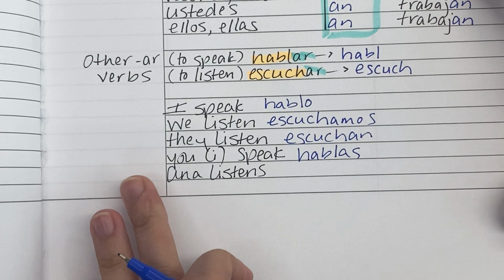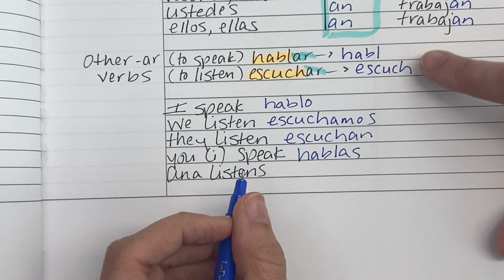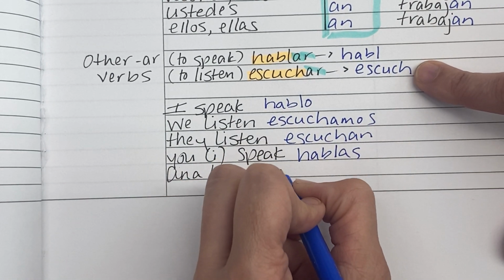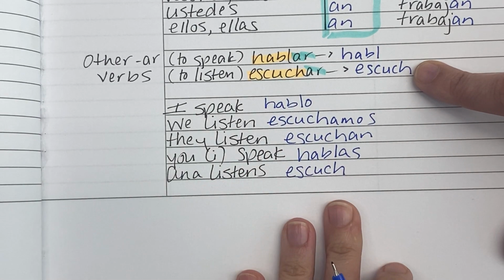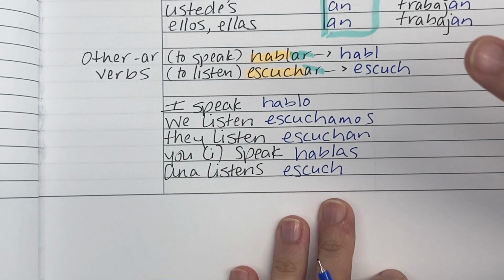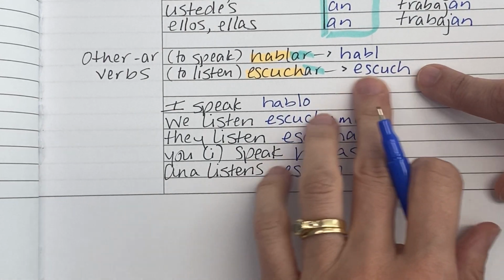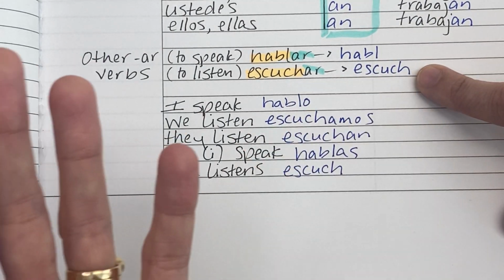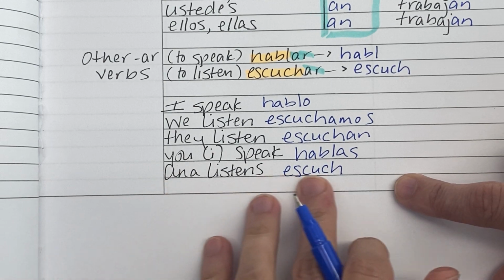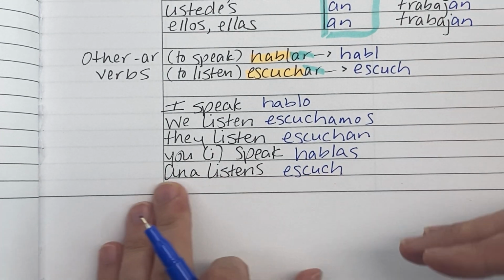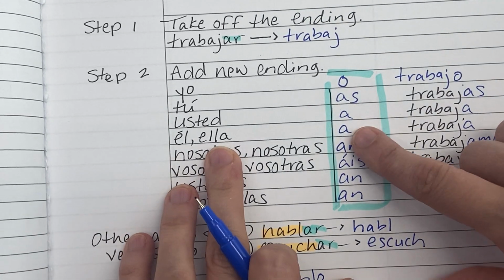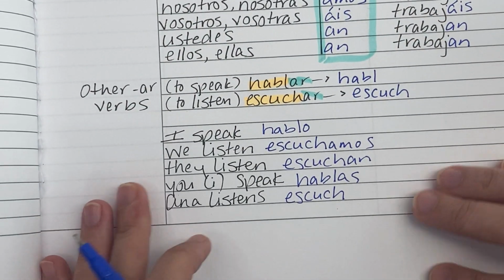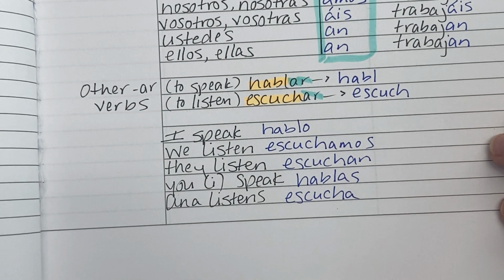And let's do one that's a little bit more challenging. Ana listens. First of all, we need our stem here, escuch. The stem is also sometimes called the root. Sometimes I say one or the other, the root or the stem, and you'll see it differently in different textbooks. So Ana listens, escuch. And for Ana, her pronoun would be she, so we need the ending for ella. So Ana listens would be Ana escucha.